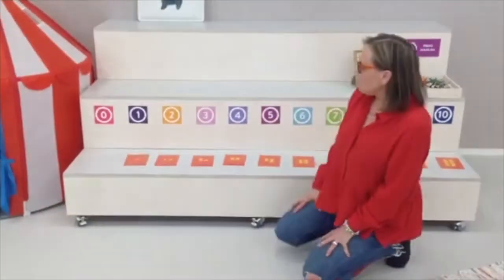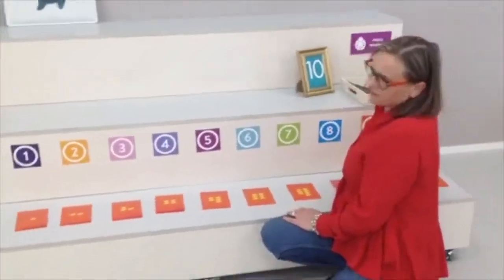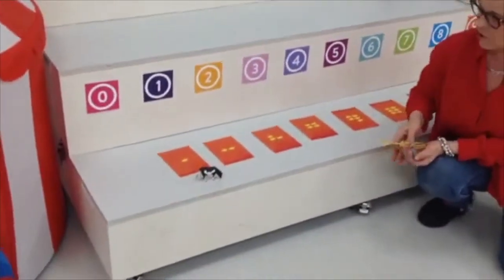And then when we have some objects here near this setup, the children just somehow seem to be able to start doing things like this.